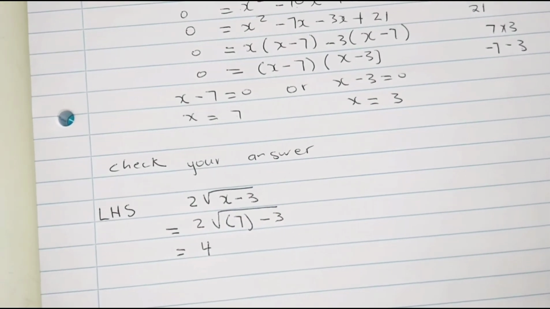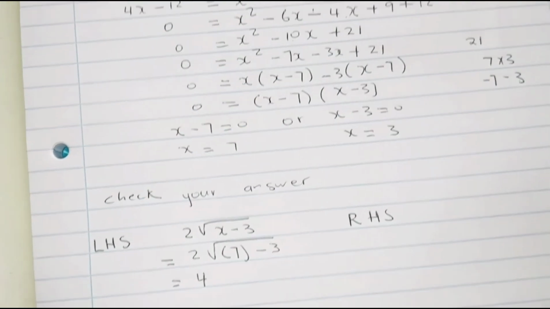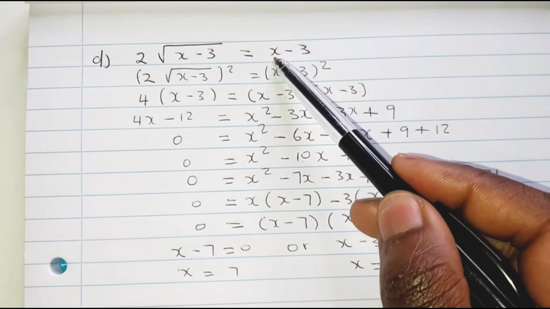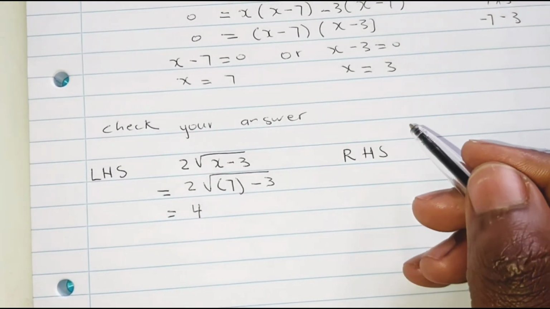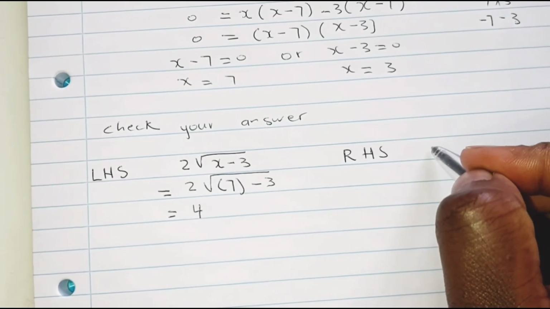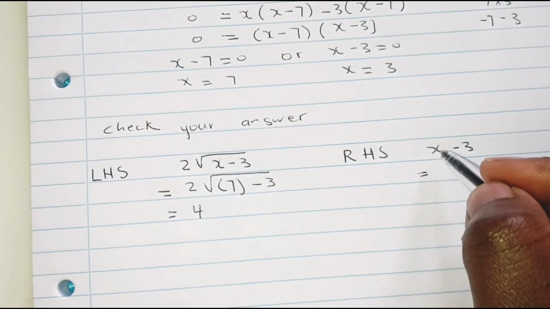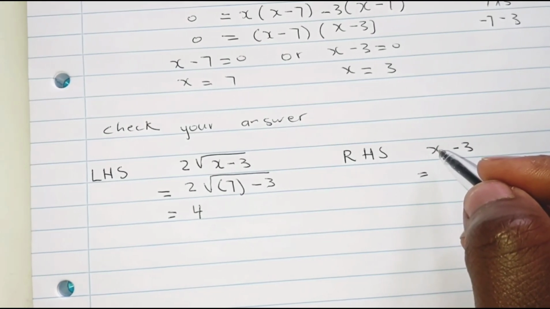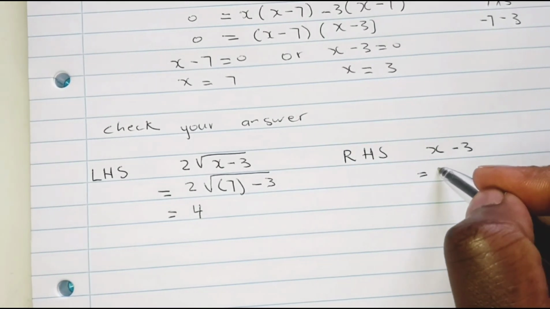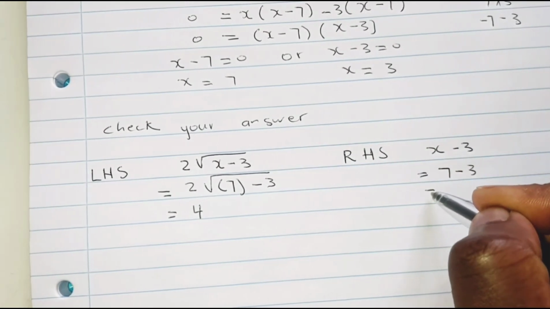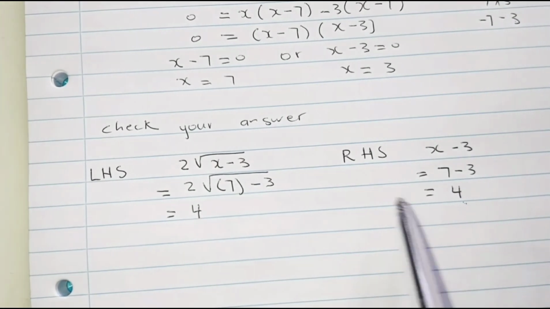So now we're going to check our right hand side, right? Which is x minus 3, right? So we're going to say x minus 3 is equal to 7 minus 3, which is equal to 4. So you see our answers are the same, so it means we got it correct.